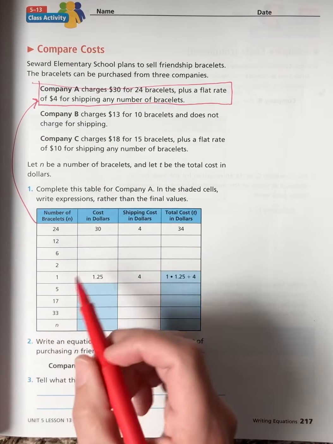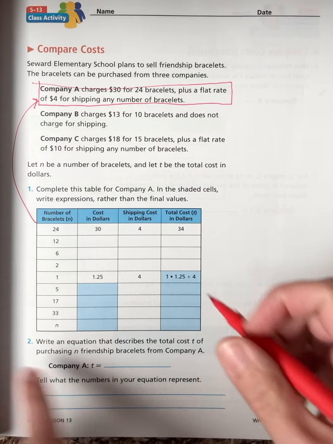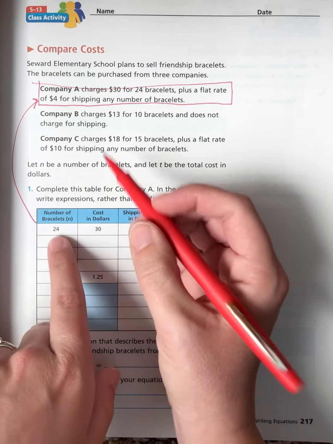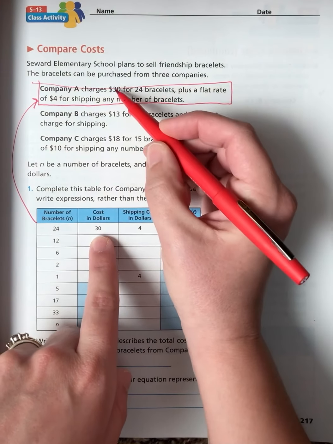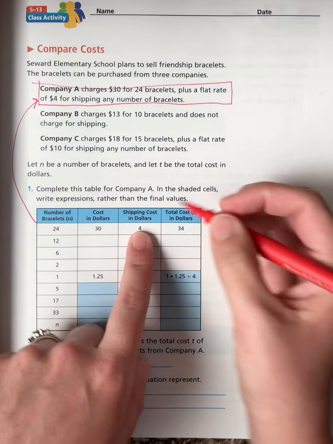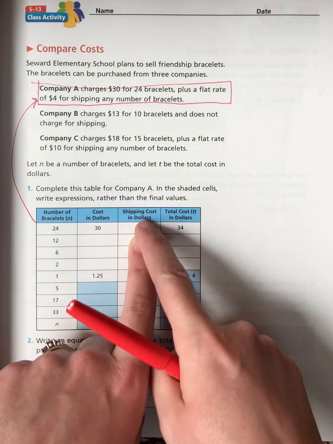We'll use that later at the bottom of our table when we make an equation for all the information. For right now, there are 24 bracelets, and that cost is $30. The shipping cost, no matter how many you buy, is always $4.